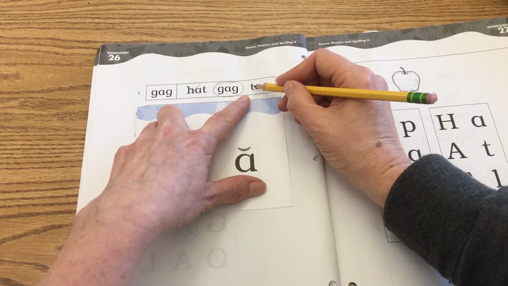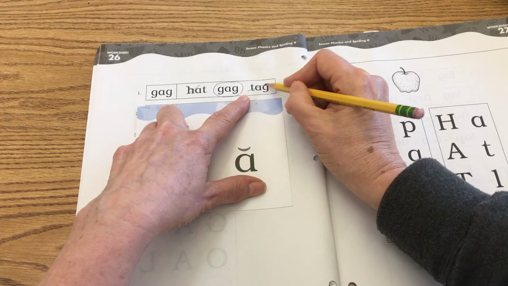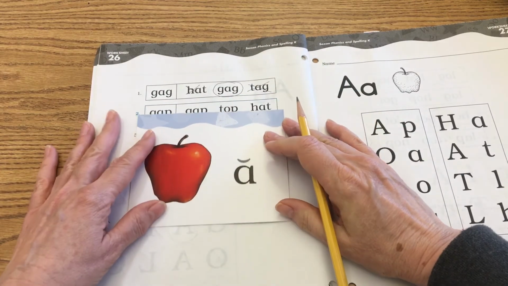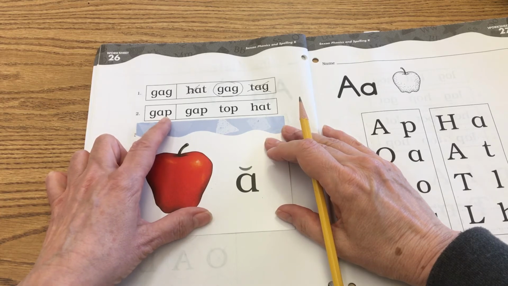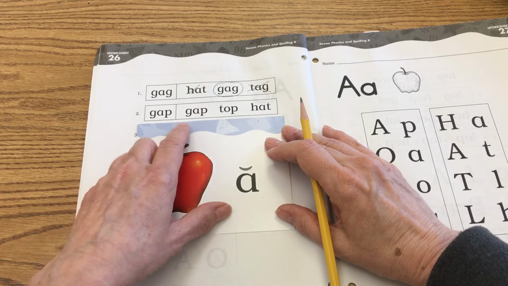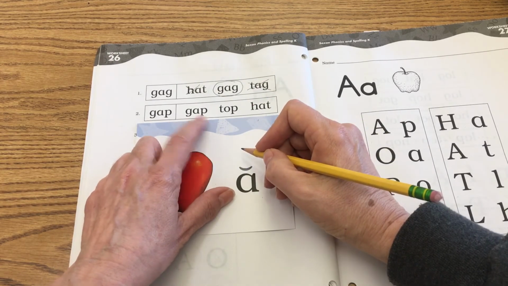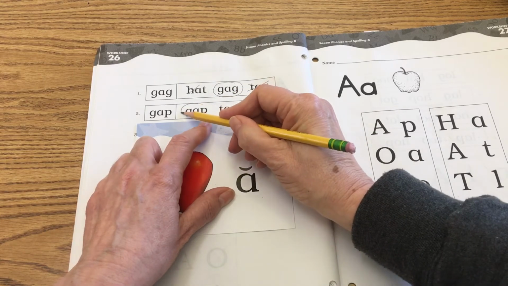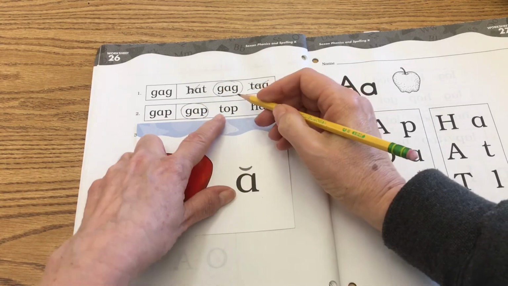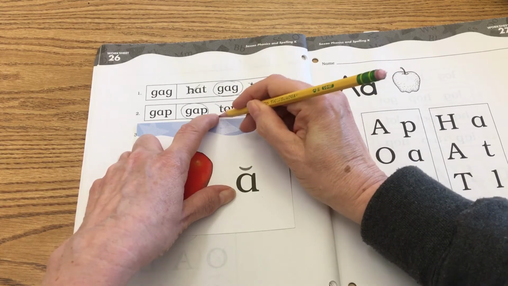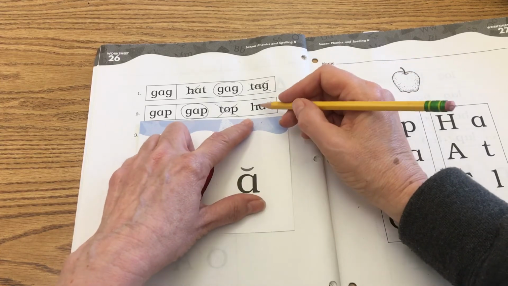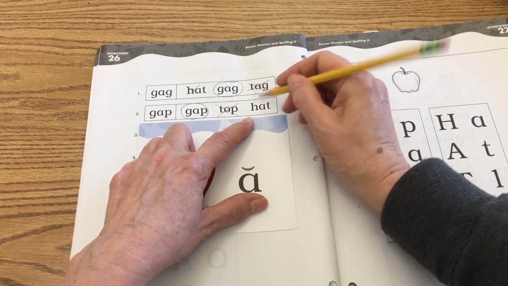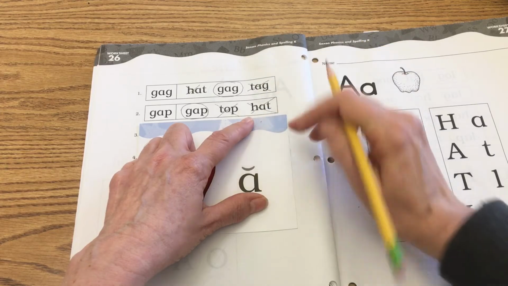Over here we have t. That's not going to work because it has a t. That is the word tag. We're going to cross that out. Okay, now our next word that has a in the middle is gap. So we're looking for the g sound first. So let's see here. Gap. Okay, this one was easier because the first word matched. This one has a t, so that can't be. Plus it has an o in the middle. That's the wrong vowel. That word is top. And this one starts with h. So that one doesn't match. That's the word hat. We're going to cross that out.